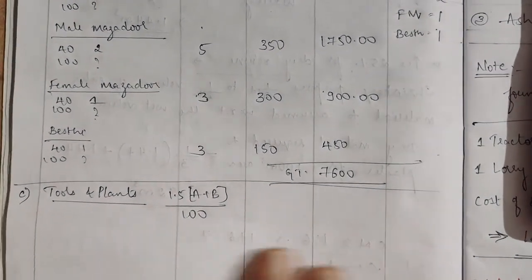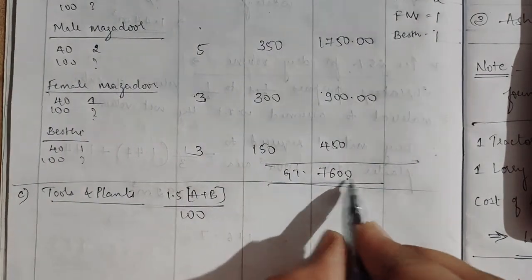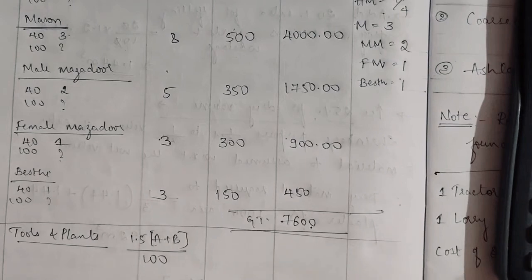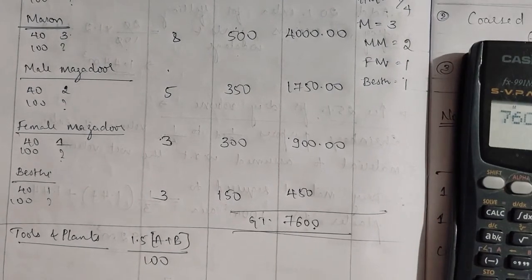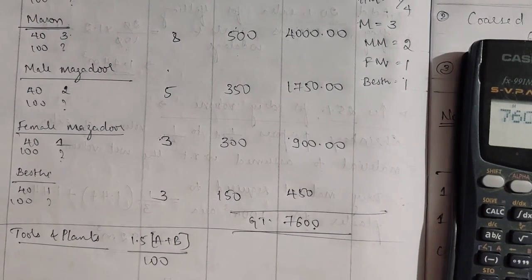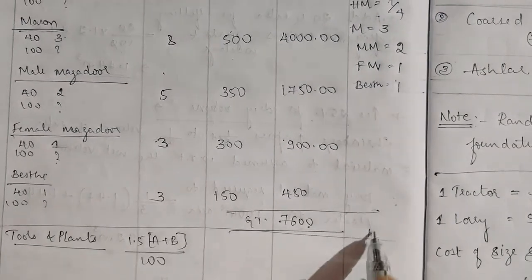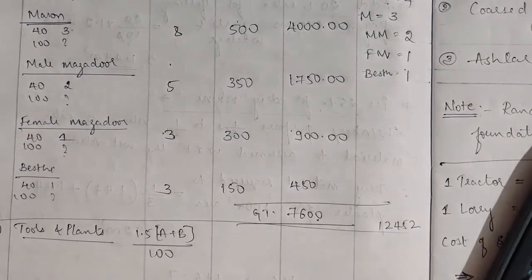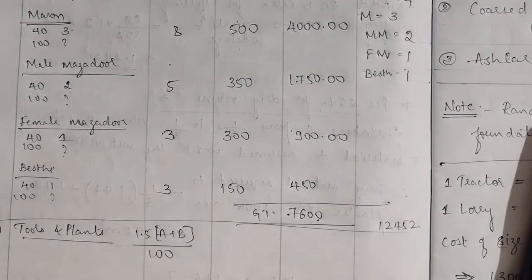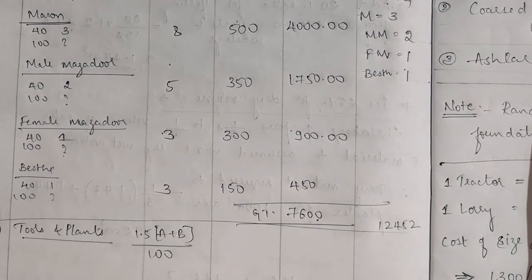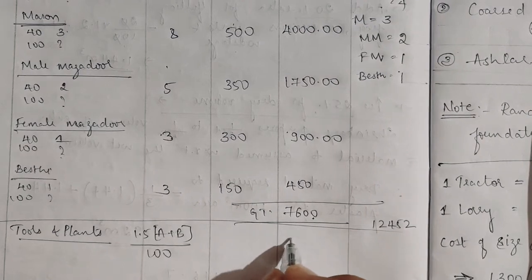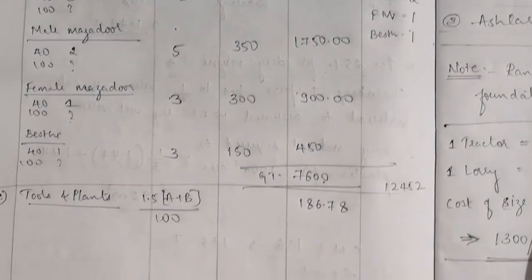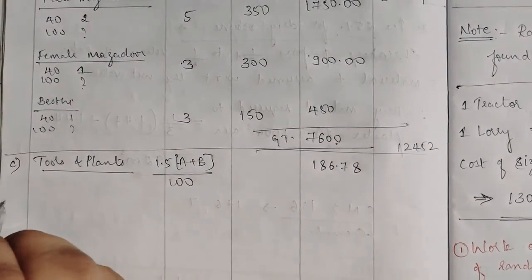So we have to add 7600 plus 4852, which will be 12452. Taking 1.5%, it is 186.78. So 186.78 is the tools and plant cost.